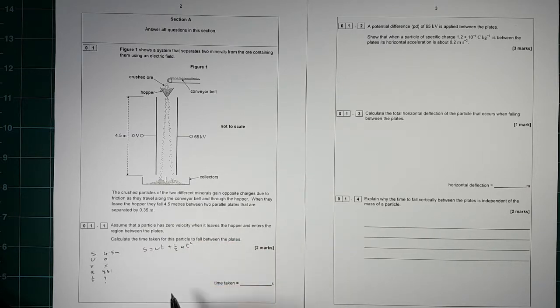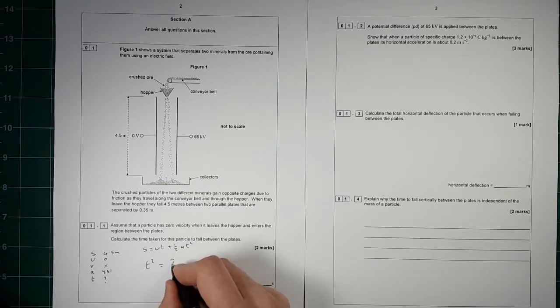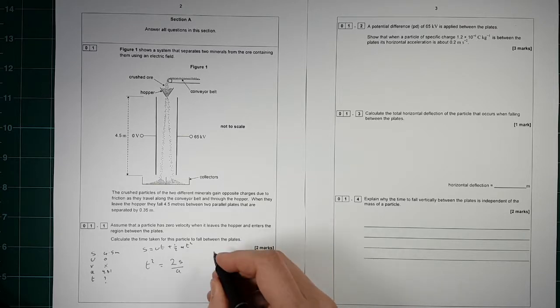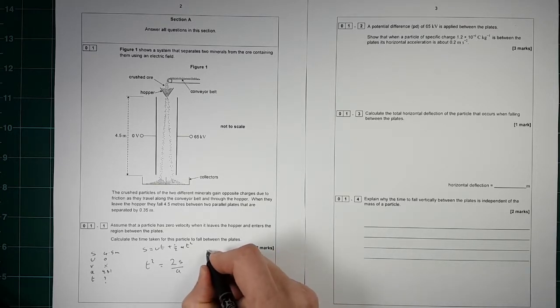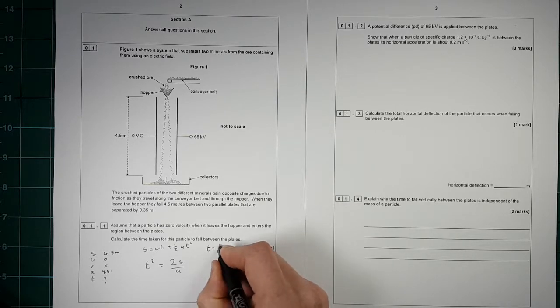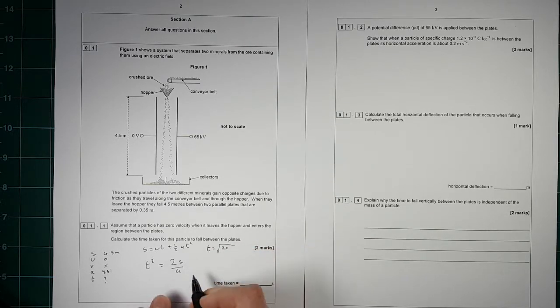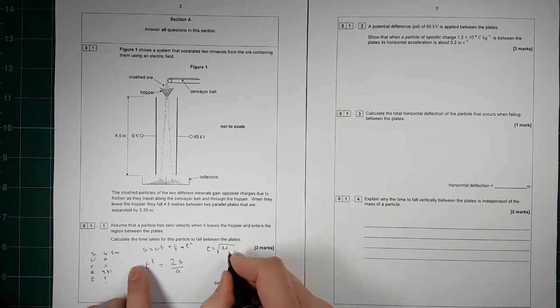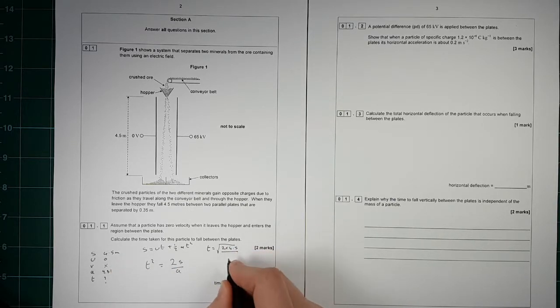And we're solving for T, U is 0, so we have T squared is equal to 2S over A, so we have T is equal to the square root of 2 times S, which is 4.5, divided by A, which is 9.81.